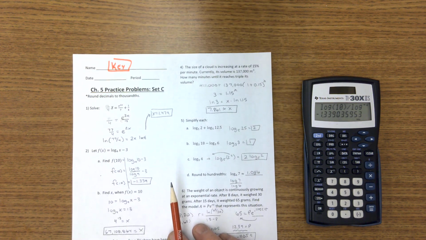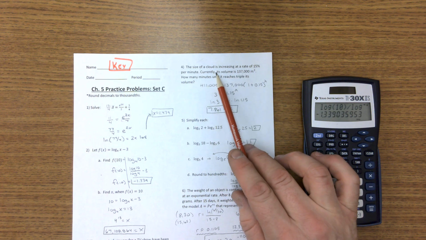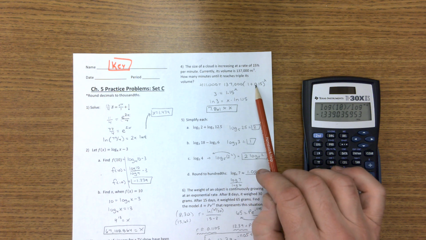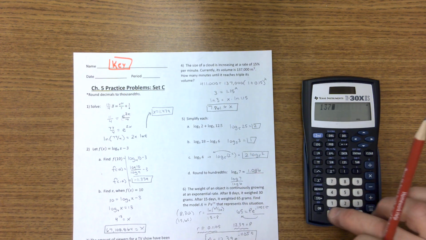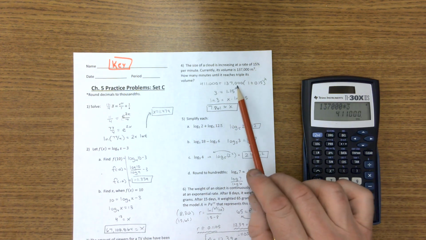Number 4, I have a cloud is increasing at 15%. Currently its volume is here, and it's going up by 15%, and I want to turn it into triple this. So I take that number, times it by 3, and that's what I want it to turn into.